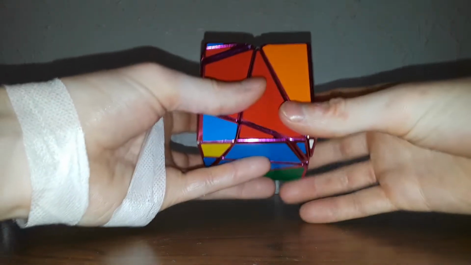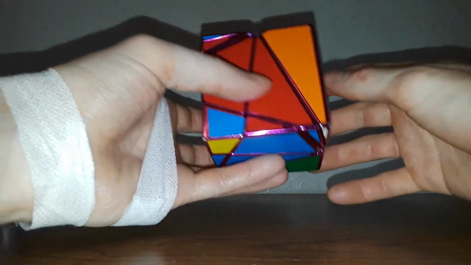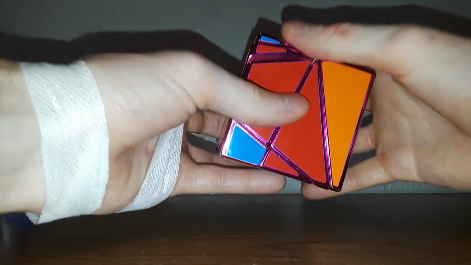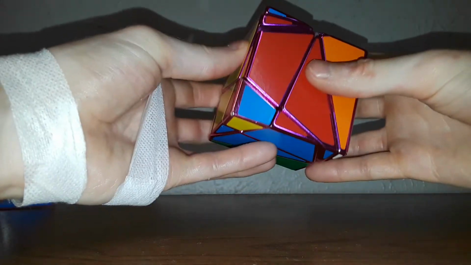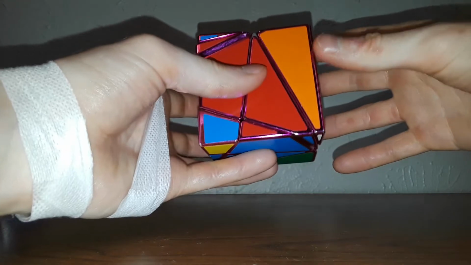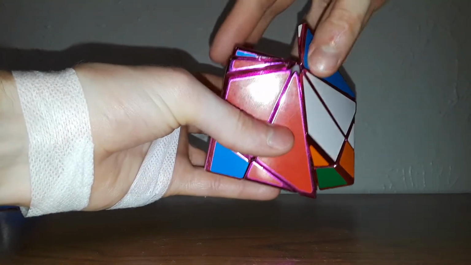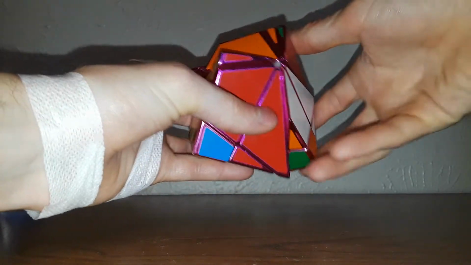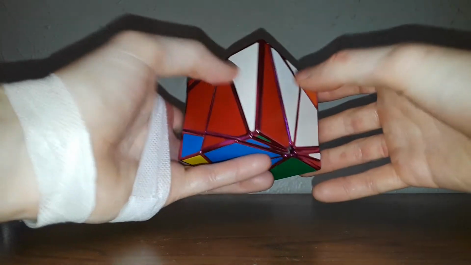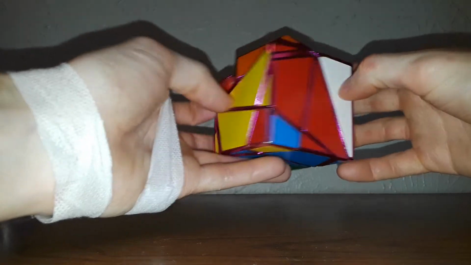So let's do that algorithm again from this position, and we'll get to the flipped edge. And I'll go through again what to do if you get the flipped edges. So what you do, R, U, R prime, and then do a cube rotation, like that.